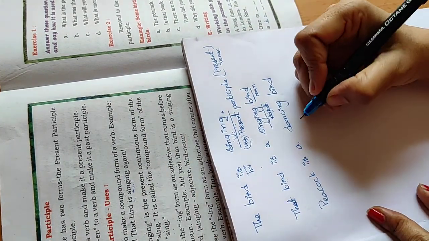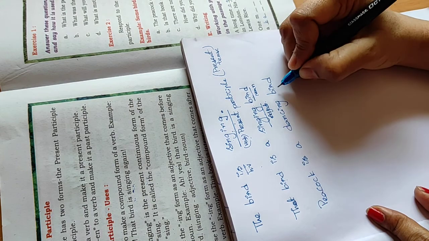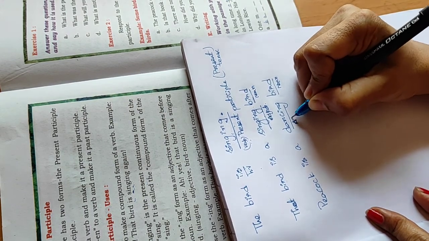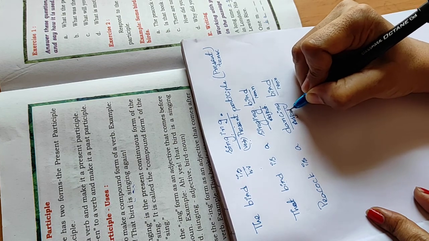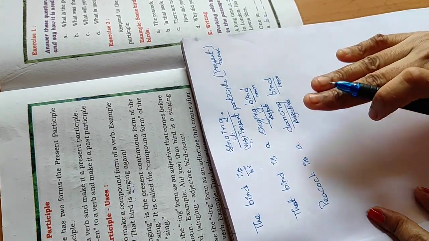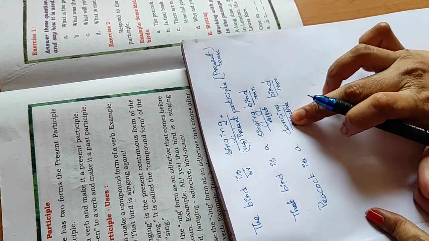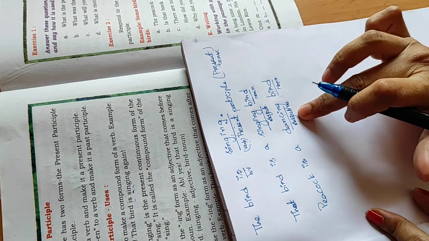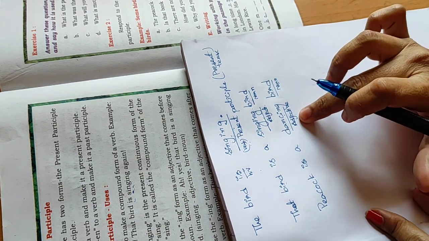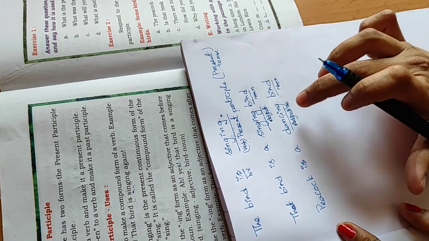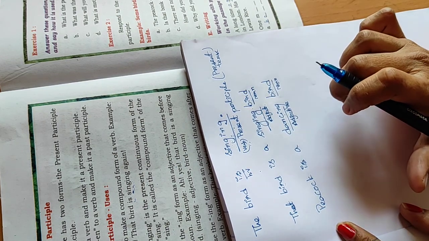Here peacock is a noun and bird is a noun and dancing is an adjective. On one side it is a present participle. Now in this sentence this dancing is not a verb. It is not a verb. It is acting as an adjective. Got it?